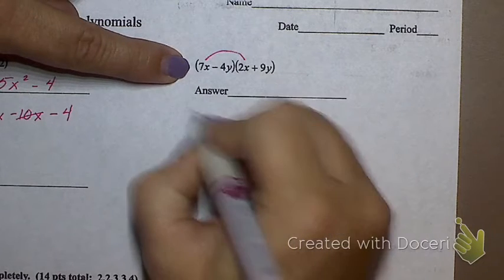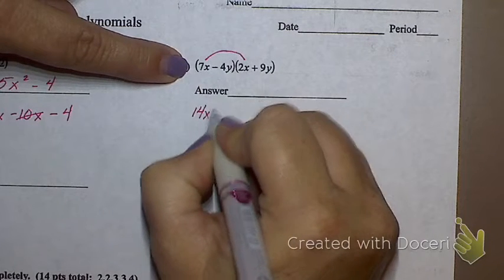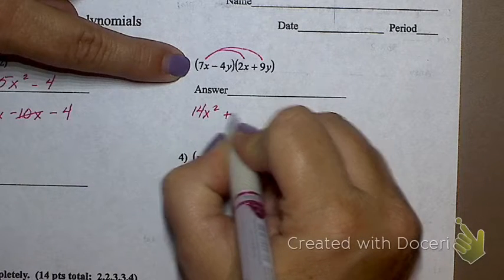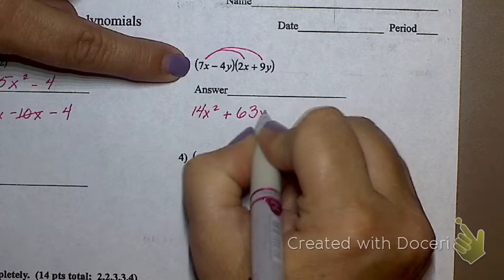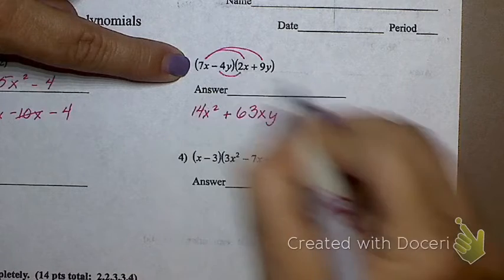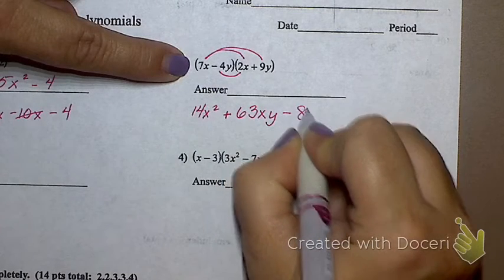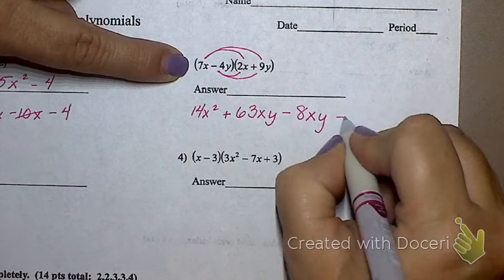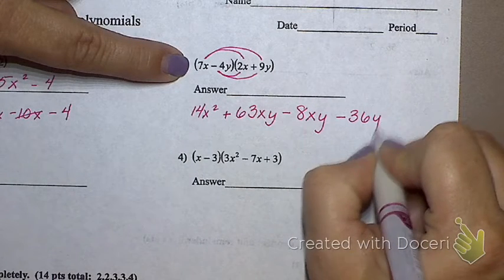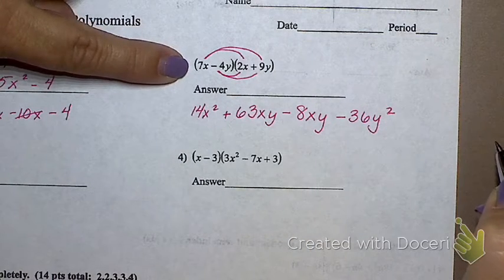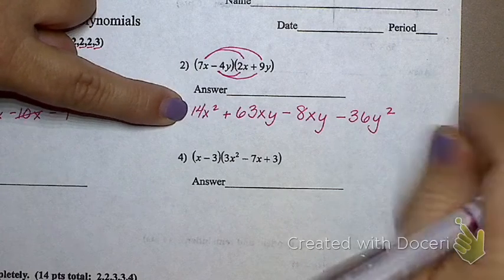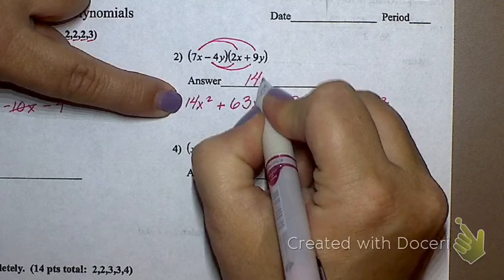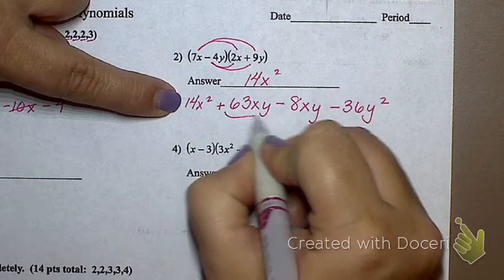7x times 2x, 14x squared. 7x times 9y, what's that? 63xy. Negative 4y times 2x is negative 8xy. And negative 4y times positive 9y is negative 36y squared. So, in standard form, x squared comes before y squared. So, 14x squared comes first. And then right in here has to come next.